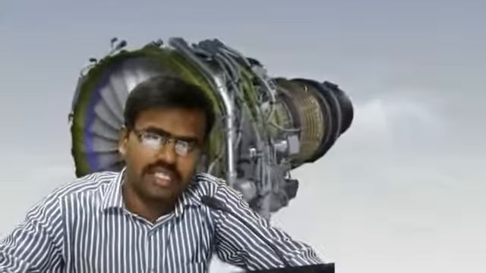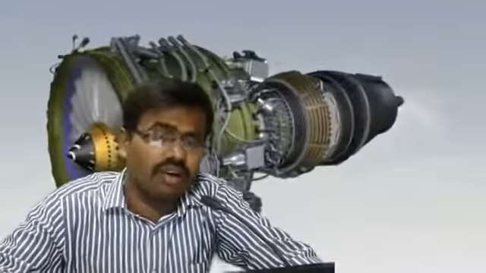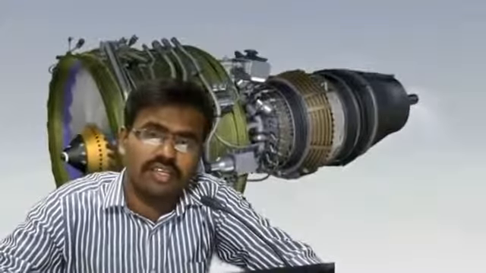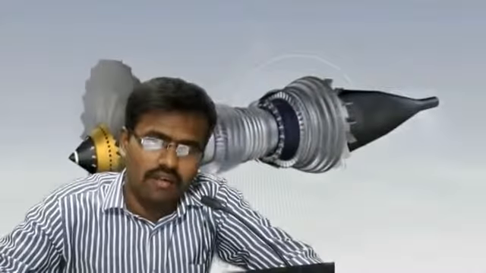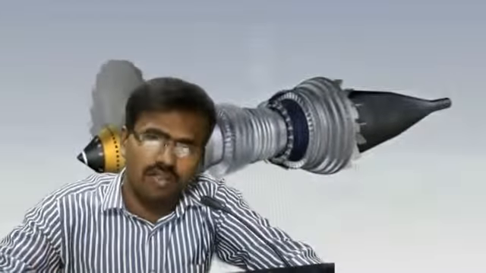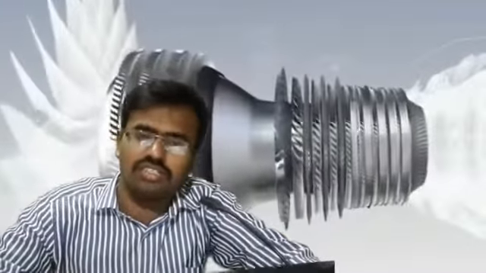So we call it an air breathing engine because jet engine flights can fly within the surrounding atmosphere of air. When it leaves the atmosphere, we have to give an extra supply of air. So it is called an air breathing engine, right? These are the types of air breathing engines.